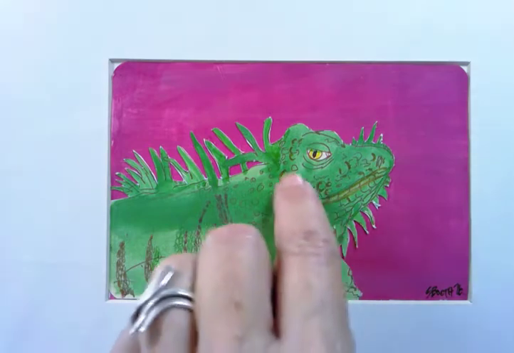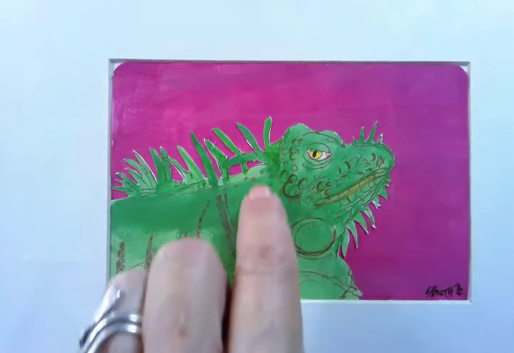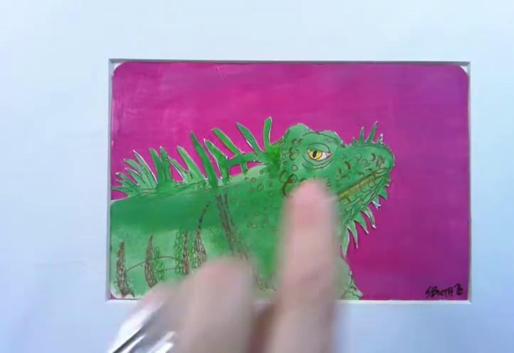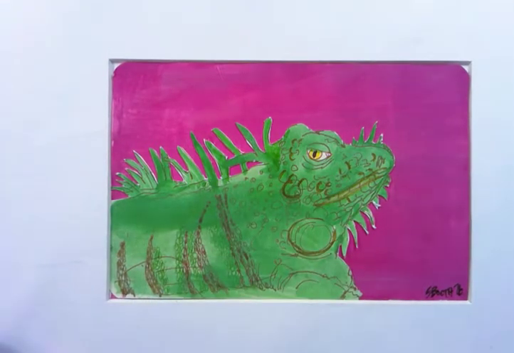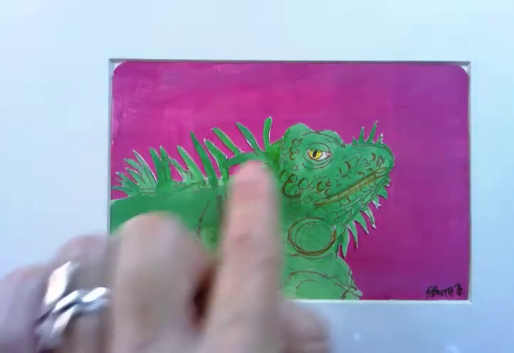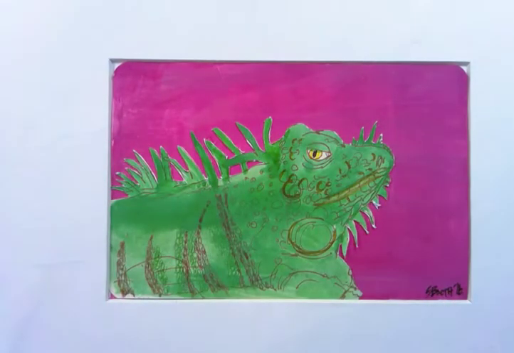But just adding a little bit of circles here and there, I gave a sense for the scales, that he's a scaly animal. And this is collaged out. I carefully used an X-Acto knife later to cut this out when I got back to San Antonio and I was in my studio.